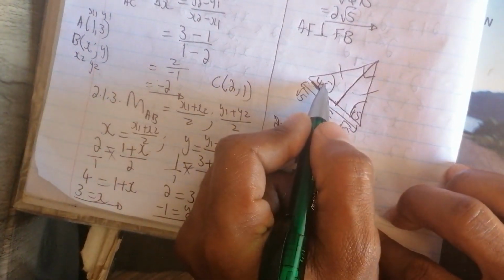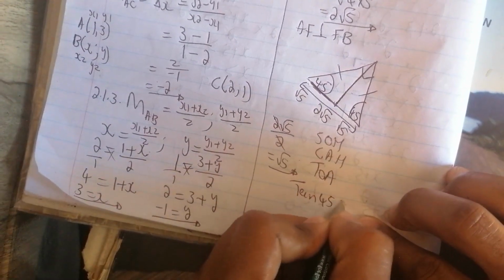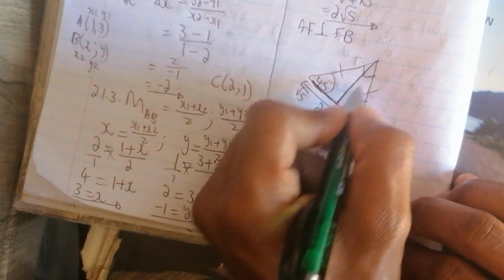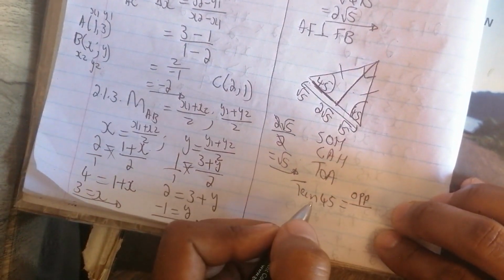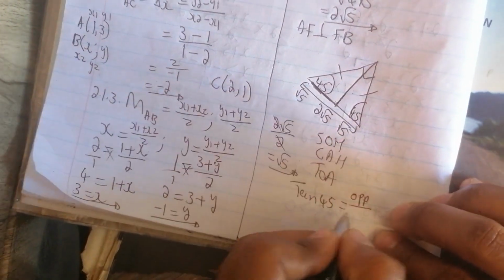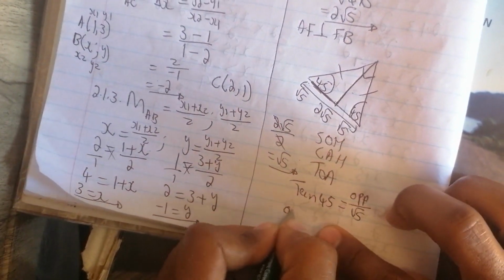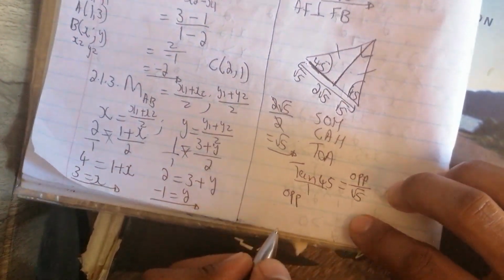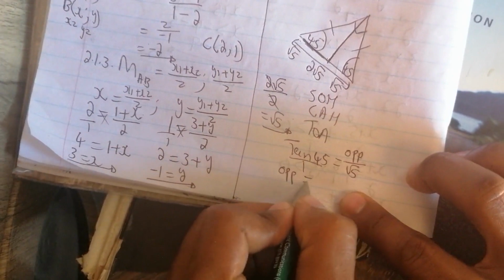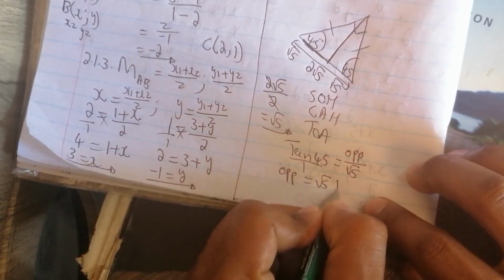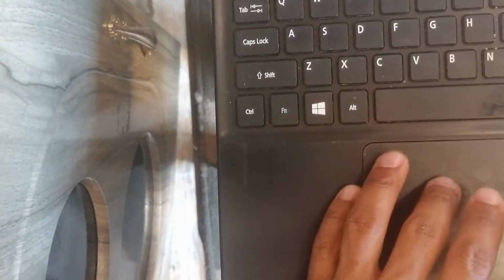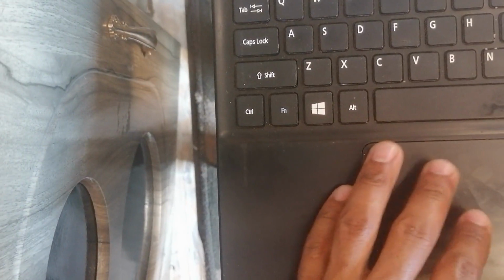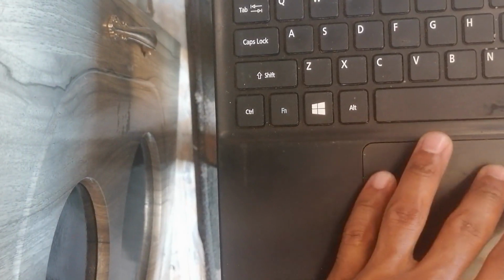The tan of angle 45 is equal to opposite, which is this, divided by adjacent, which is the square root of 5. And if you cross multiply there, you will get the opposite equals square root of 5 tan 45. Let me just find the value as quickly as possible.